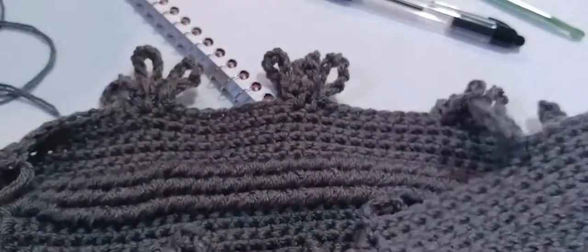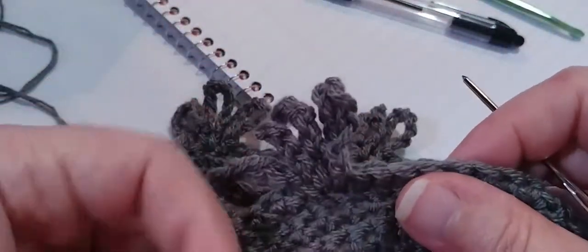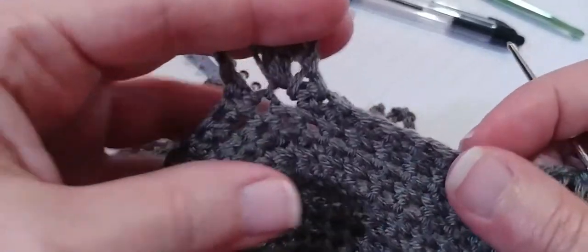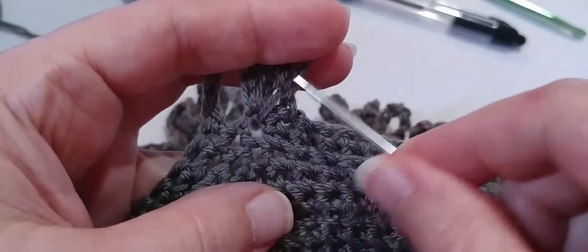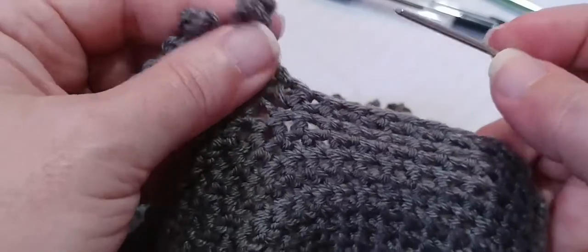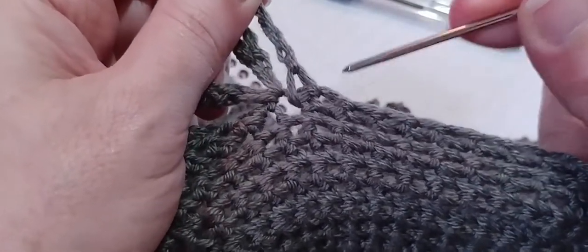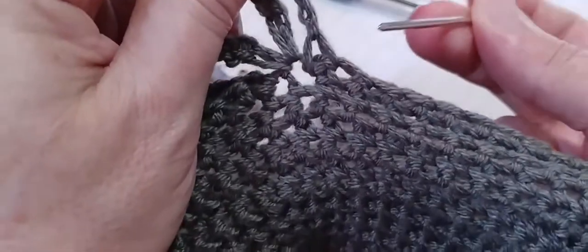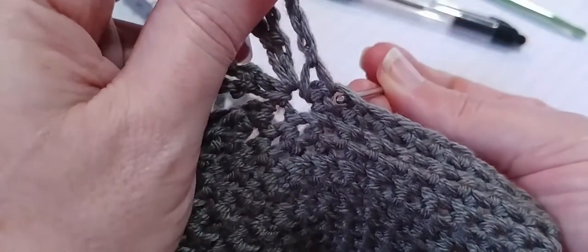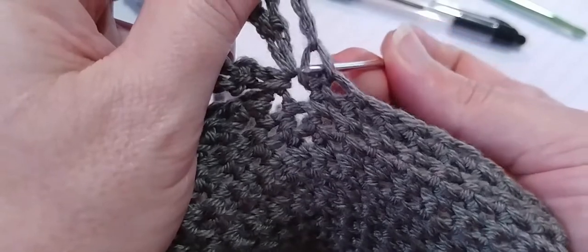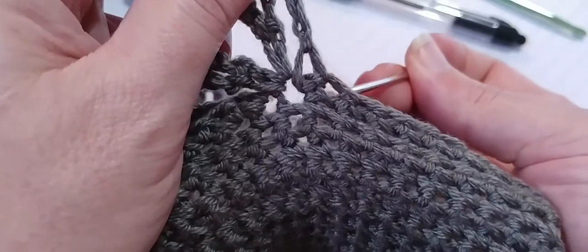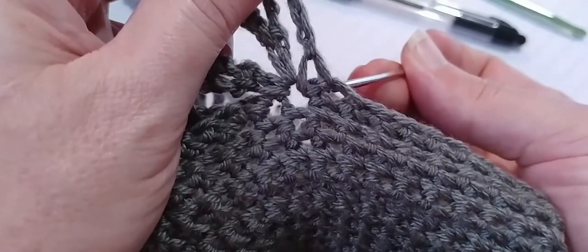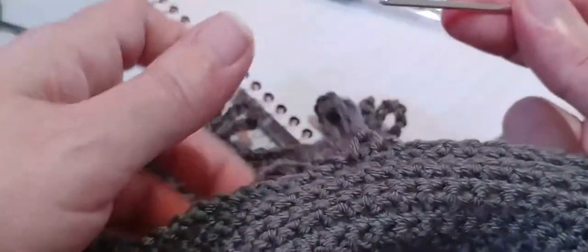And let me show you on one of these. Right here. Okay, we have 9 single crochets between each flower, each base, and right here, this right here is single crochet number 9. Okay, and we will not be crocheting into this. So we're going to skip totally over this single crochet. This will be number 9.